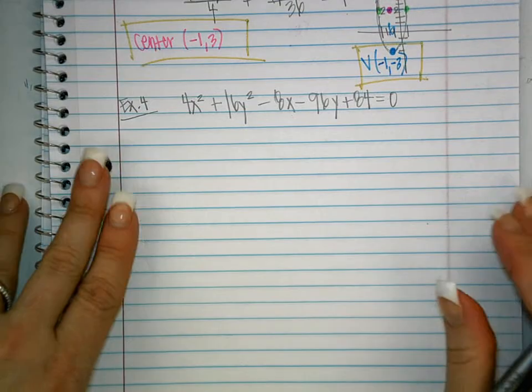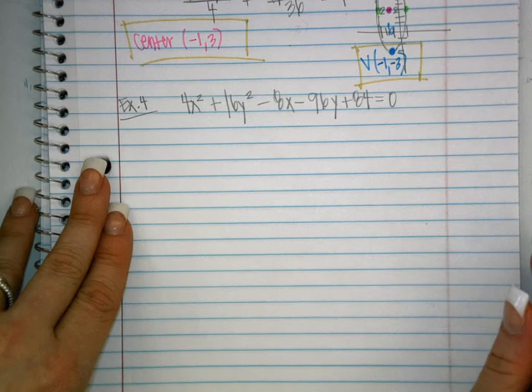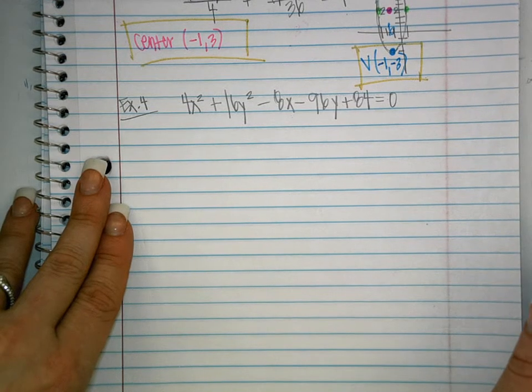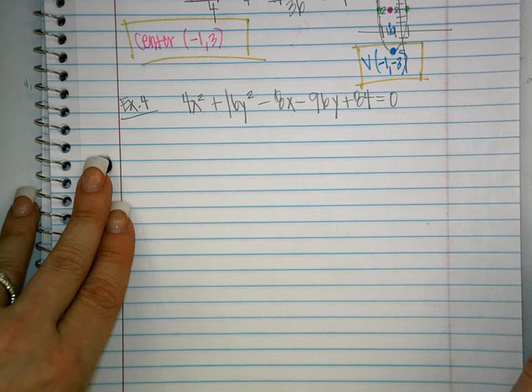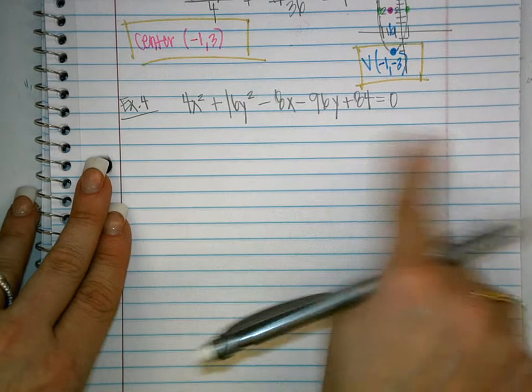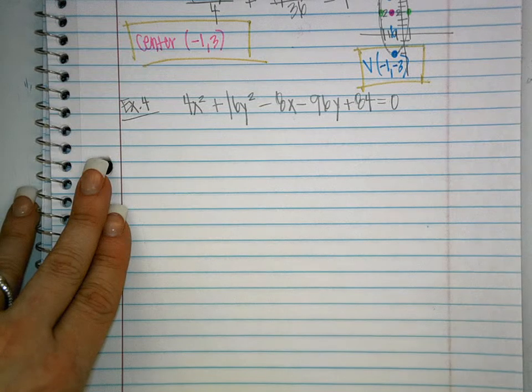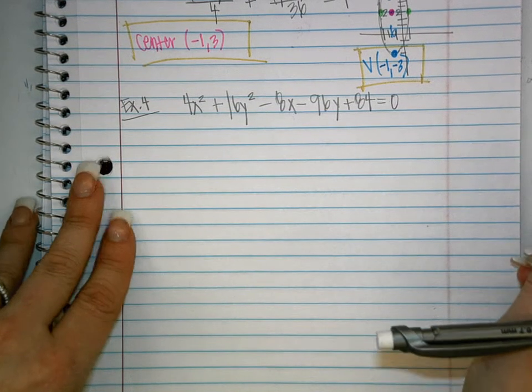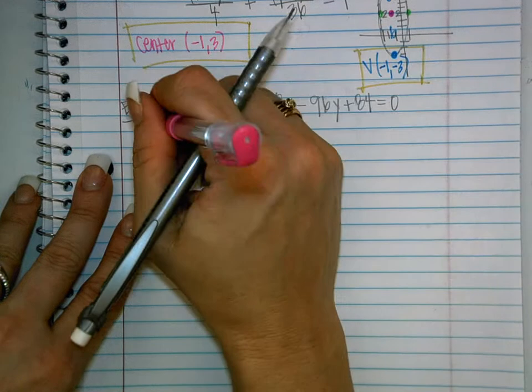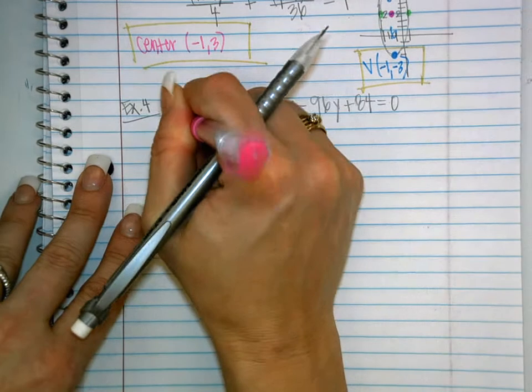4x squared plus 16y squared minus 8x minus 96y plus 84 equals 0. What's wrong with this equation as it's written right now? It's too long, yes. So it's not in standard form. Okay, so first thing you want to do is put it in standard form.